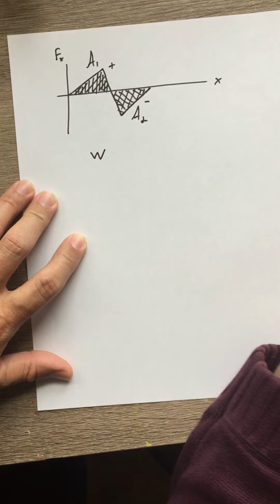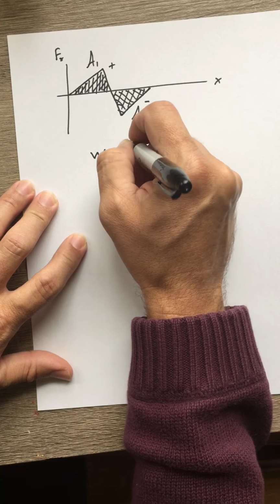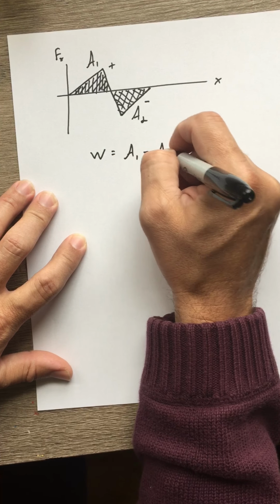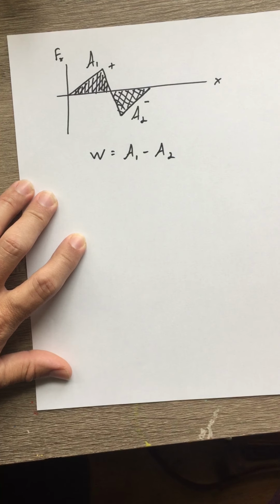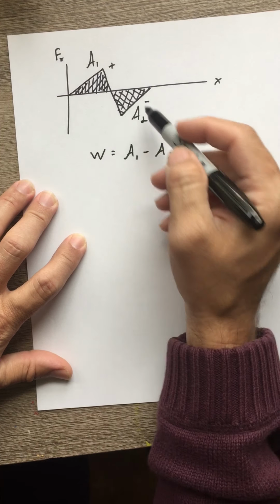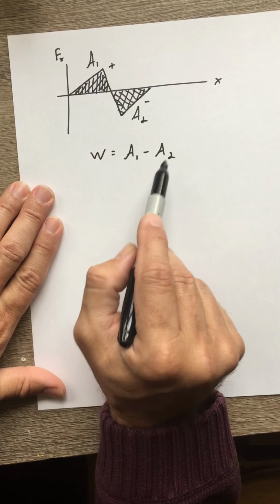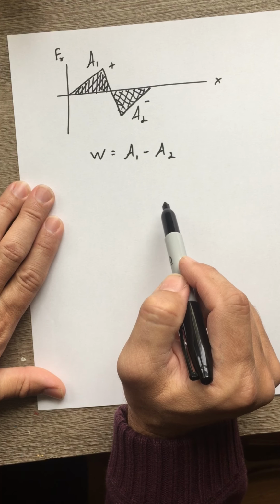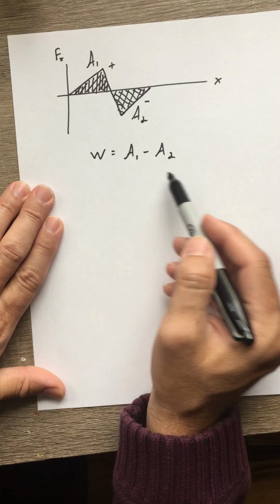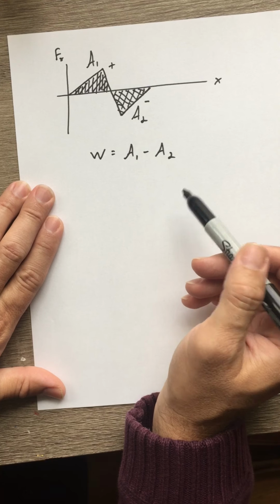So if I'm looking for the total work done, it looks like I'm going to take area 1 minus area 2. As I've drawn it, it looks like it's 0. I didn't mean for that to happen, but it certainly looks like that's the case. But in general, you just figure out your positive areas and subtract from it your negative areas. And you get the total work done. It could be positive, it could be negative.